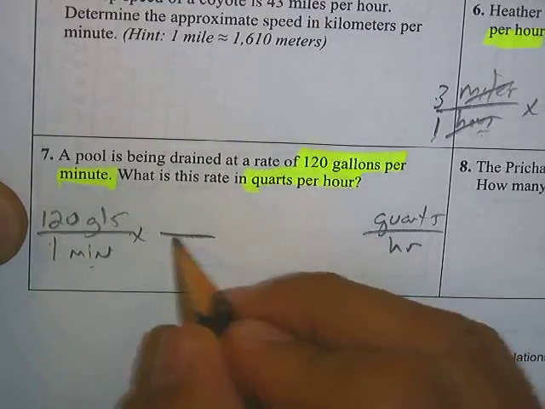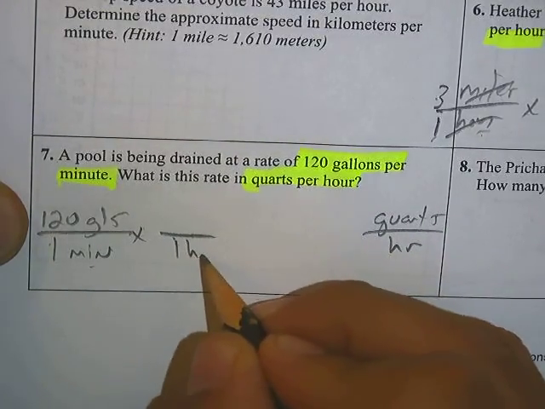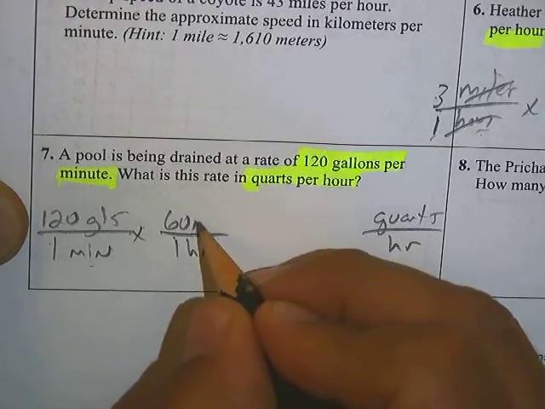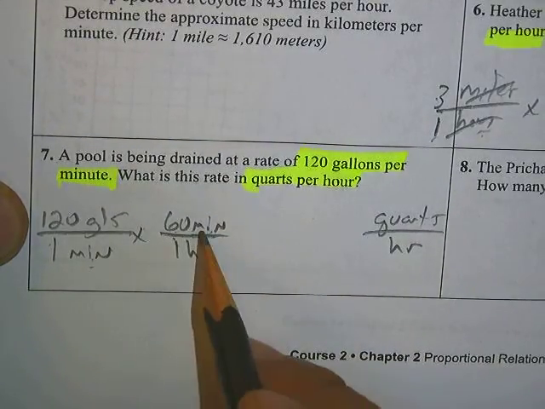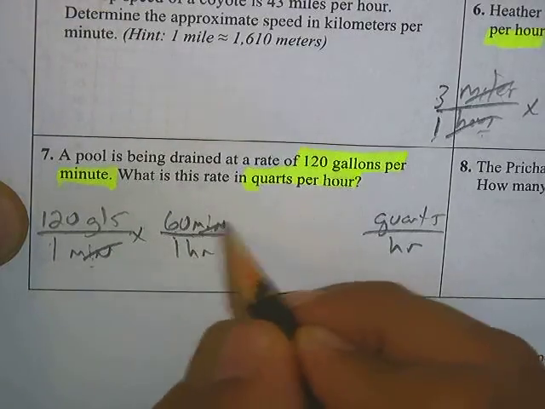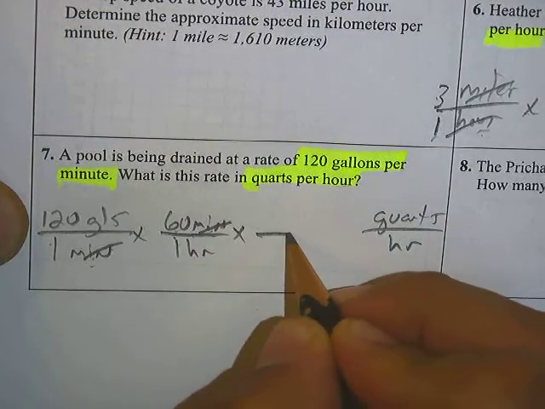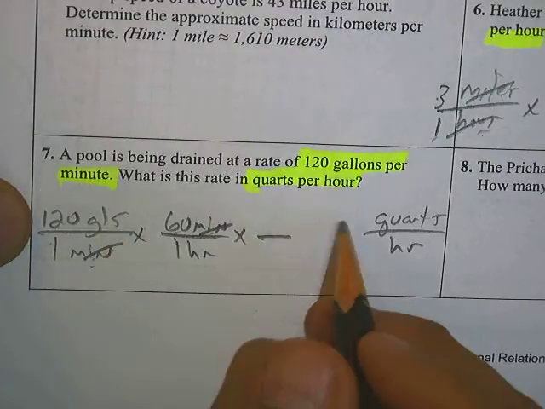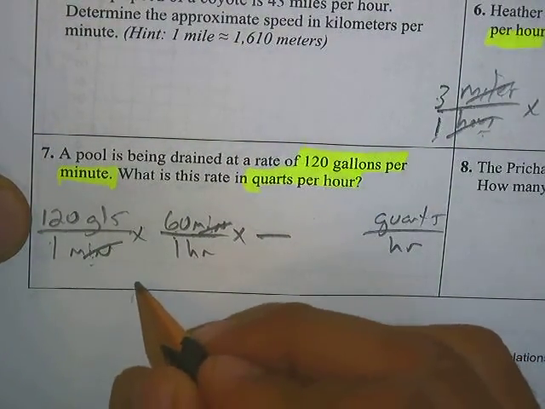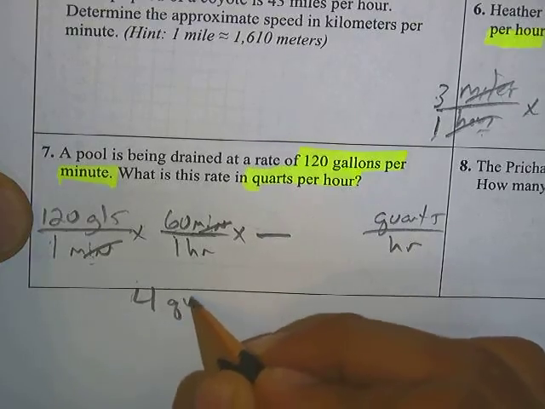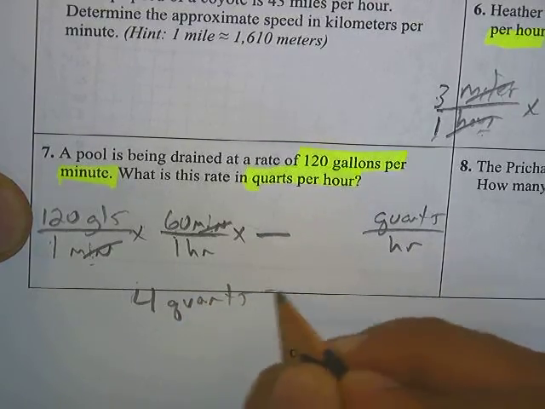Okay. They want to know in quarts per hour. Think of minutes and hours. What do they have in common? 1 hour is the same as 60 minutes. The reason I put the minutes on top is because that's what I want to cancel. Okay, so this goes away.